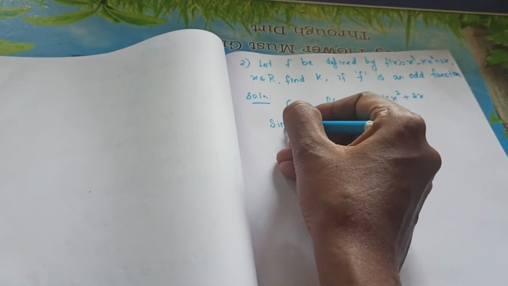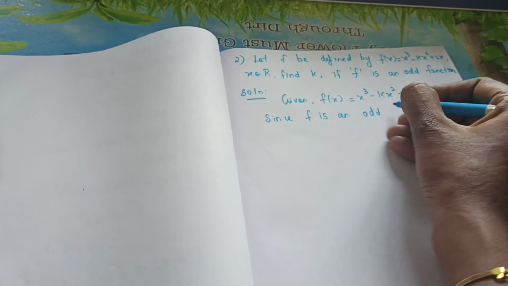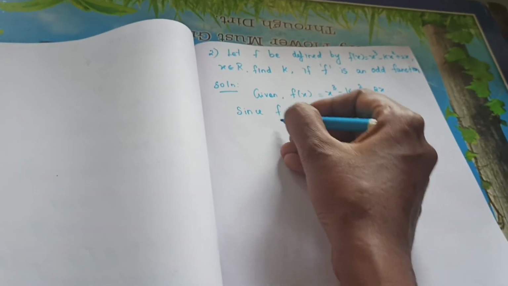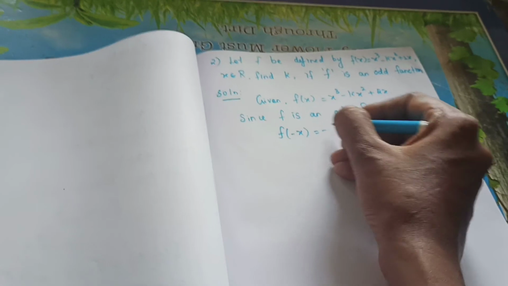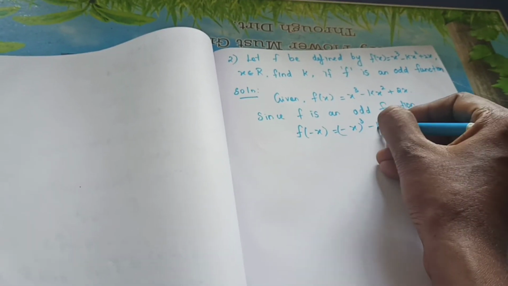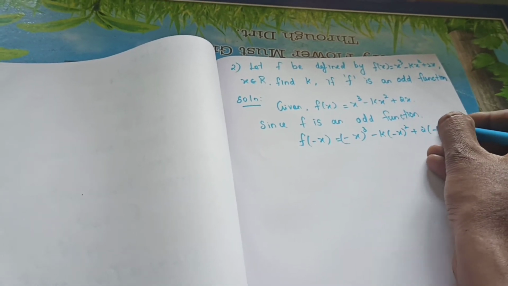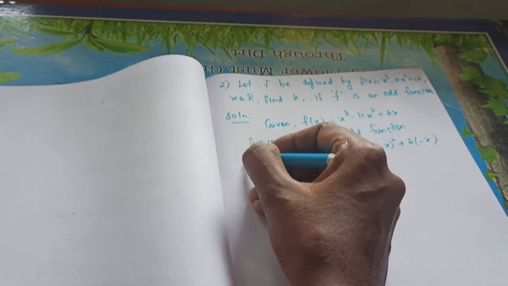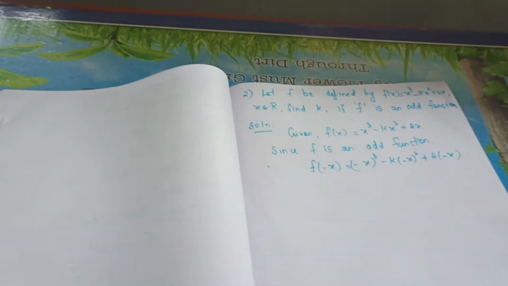Since f is an odd function, f of minus x is equal to, in the place of x, minus x: minus x the whole cube minus k into minus x the whole square plus 2 into minus x. Here it is given that f is an odd function. So we know odd function means a minus sign will come out.